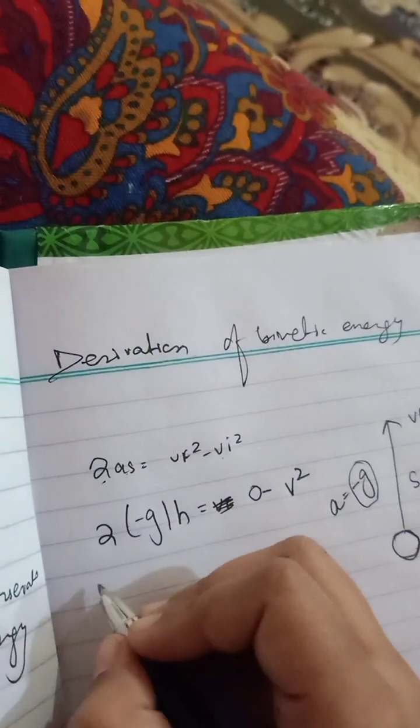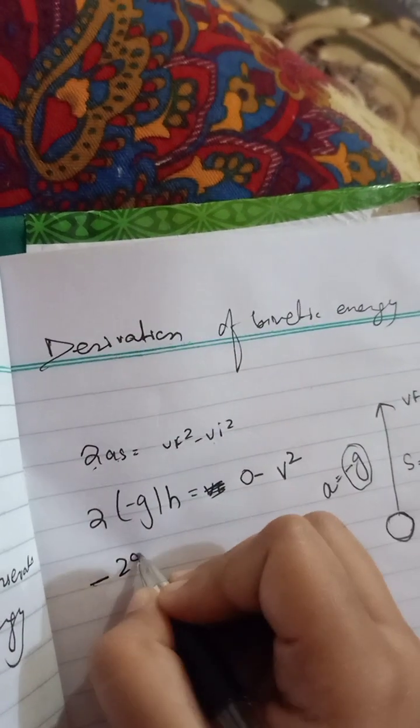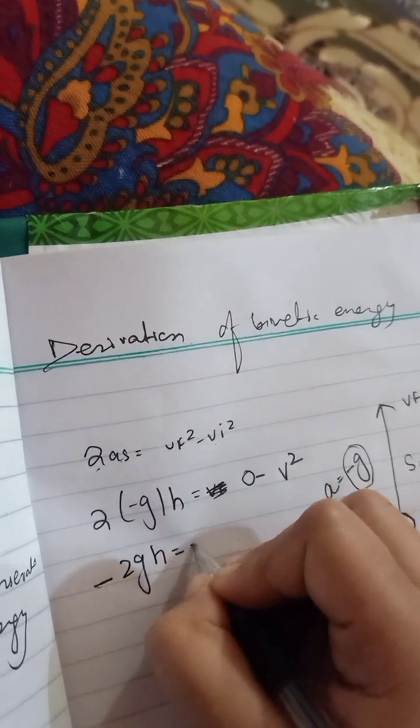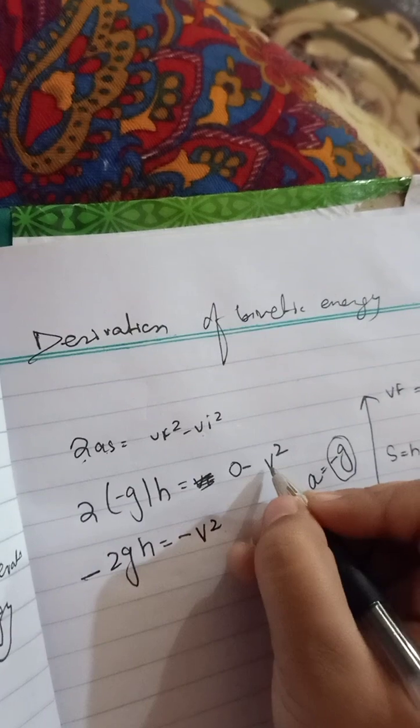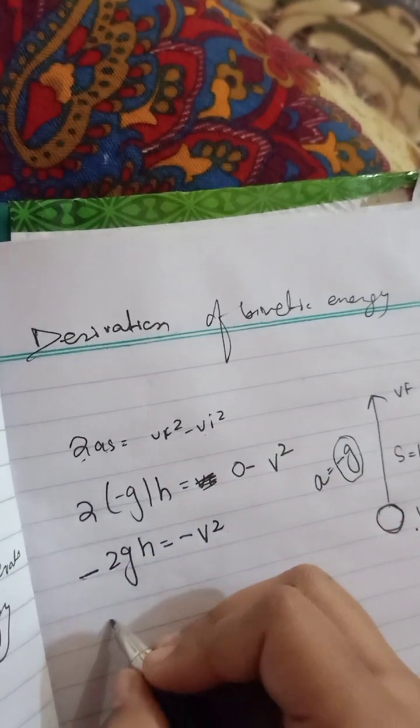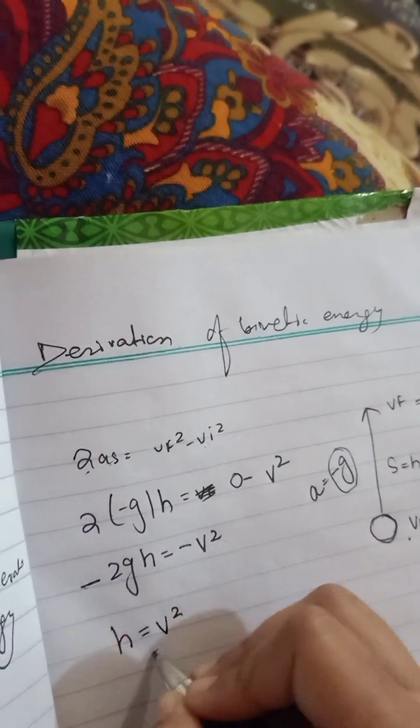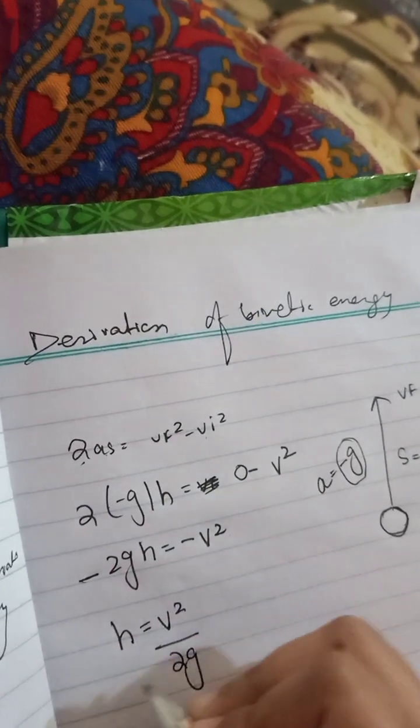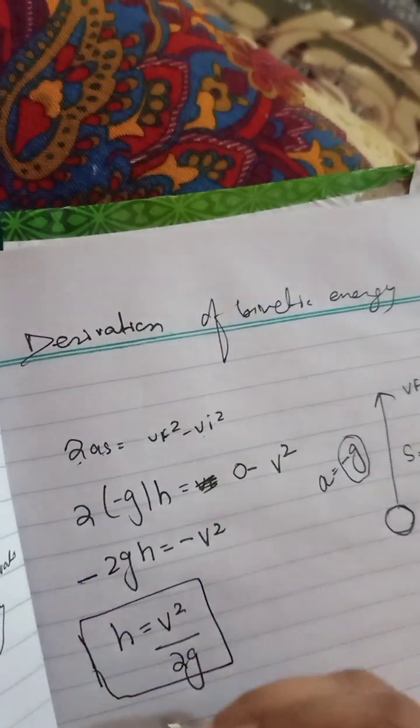So minus 2gh is equal to minus v square, because 0 minus v square gives this. So we can write that h is equal to v square upon 2g. That is the value we are finding for h.